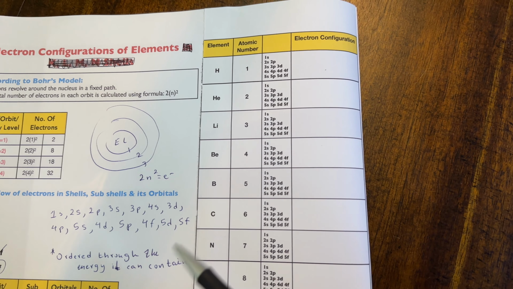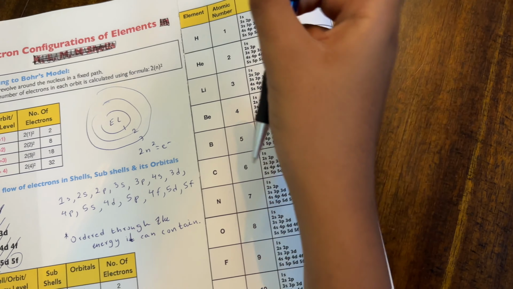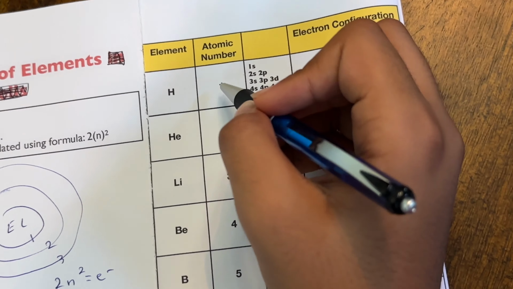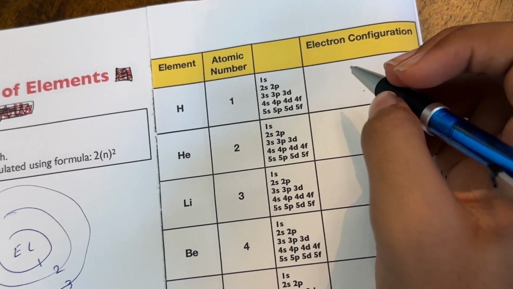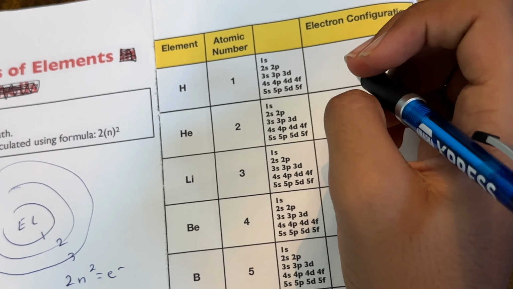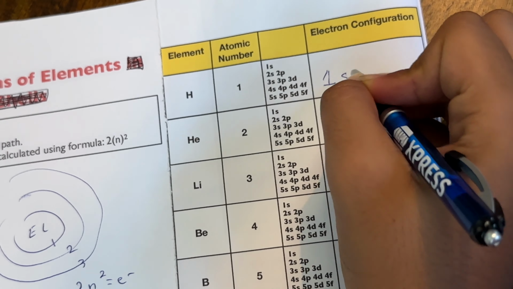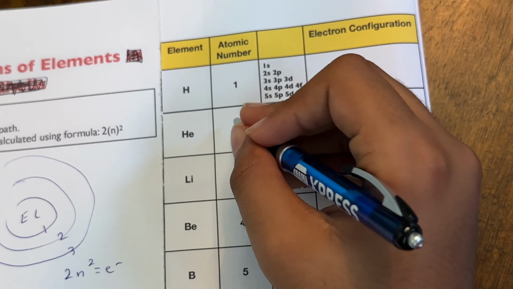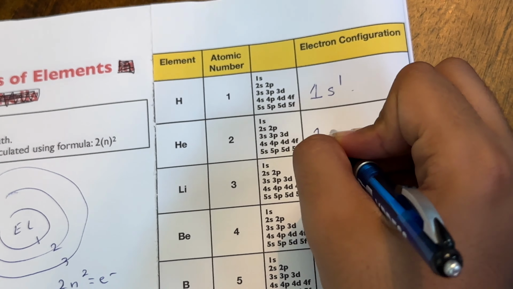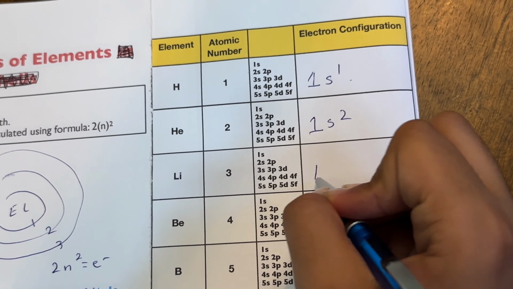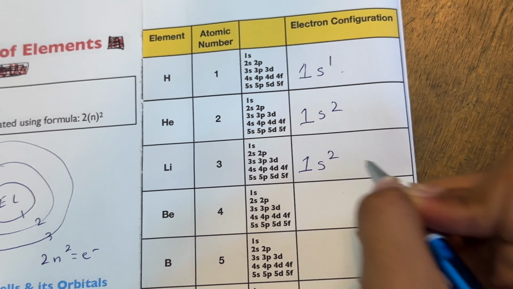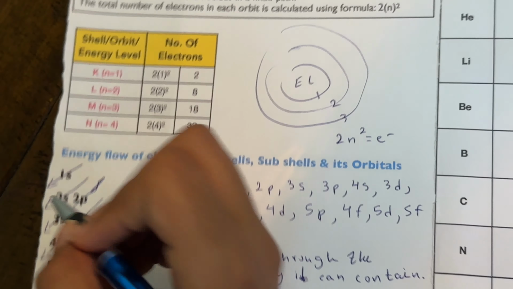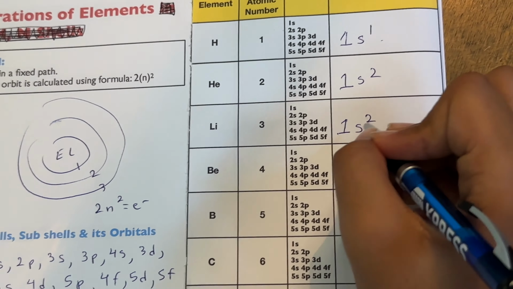Moving to the easier ones so that you have an understanding. So we have 1s over here, and since there's only 1 electron according to the atomic number, we just put 1s, and there's no square because it's just 1. So 1s to the power of 1. Then since helium has 2, we would put 1s to the power of 2, and lithium has 3, so we would put 1s to the power of 2. But then we would have 2s over here according to the next arrow, since it's the next bigger energy level after 1s squared.